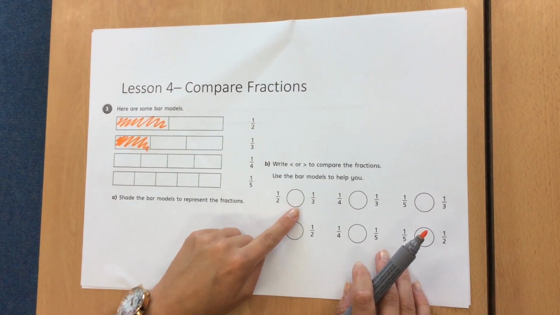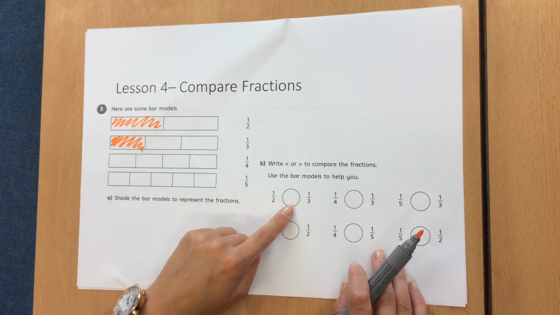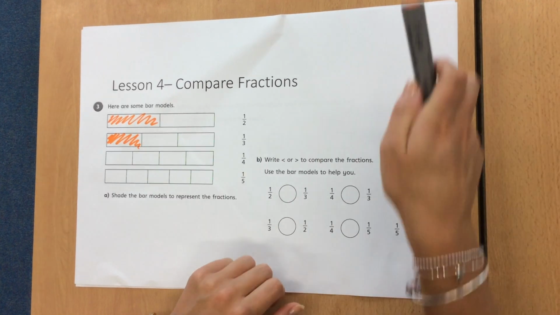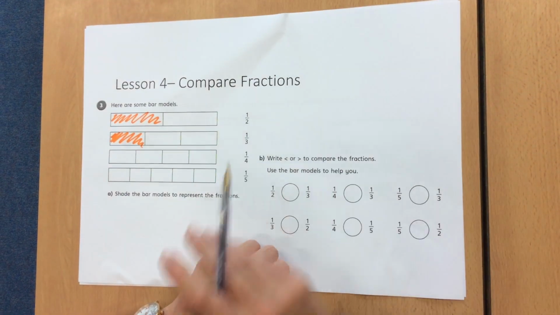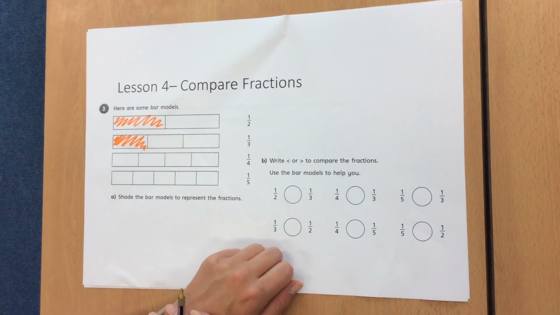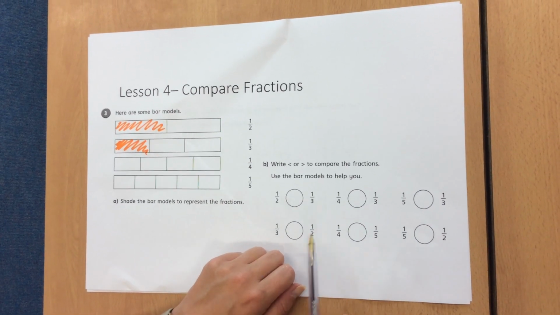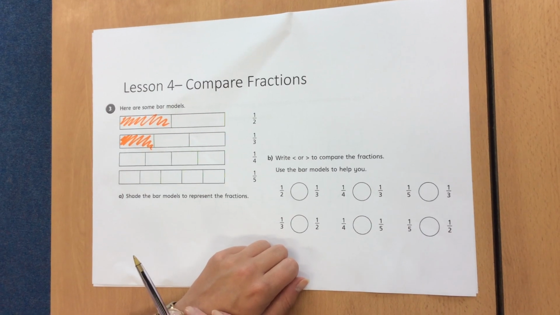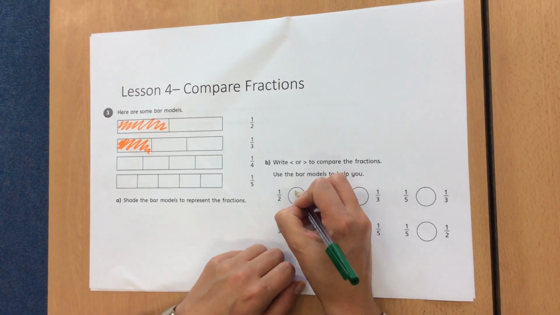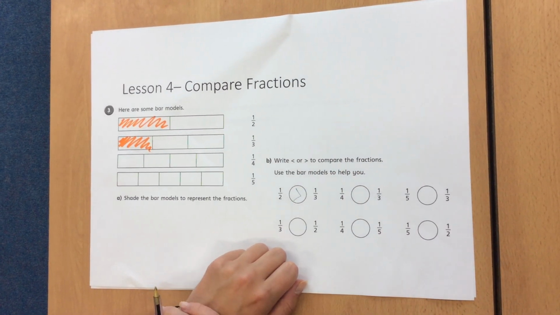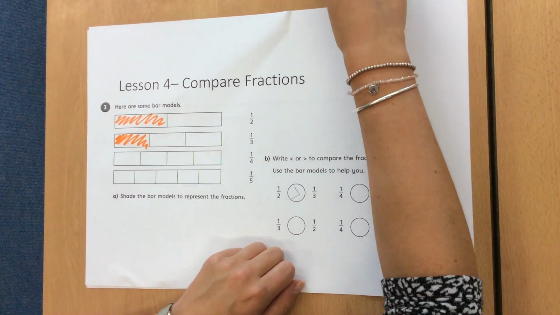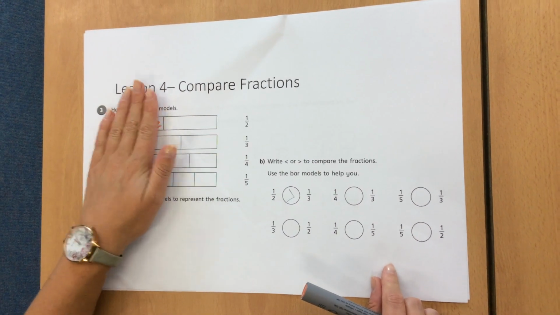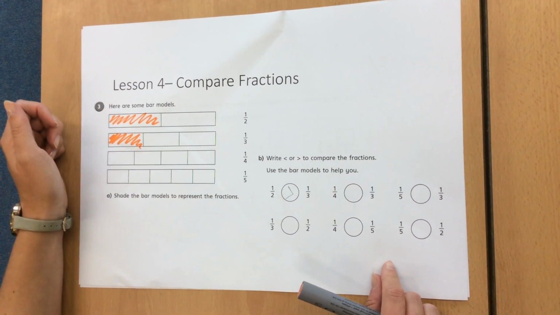So how am I going to show this using my more than and less than signs? Now, if you remember back to Year 2, we always spoke about the crocodile mouth, and actually the crocodile likes to eat the bigger number. He's a nice and greedy crocodile. So which way is he going to face? Is he going to face towards the half or the third? Well, he's going to want to face towards the half because it's bigger than third. So you will need to carry this little activity on. Use the bar model like I've just shown you to compare the fractions.